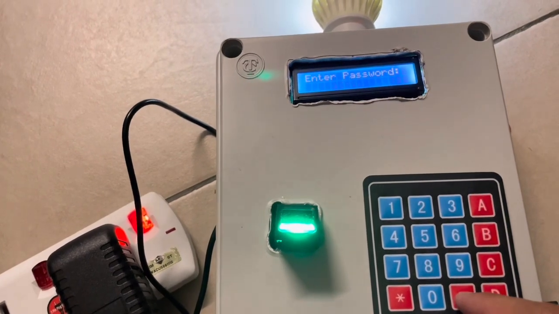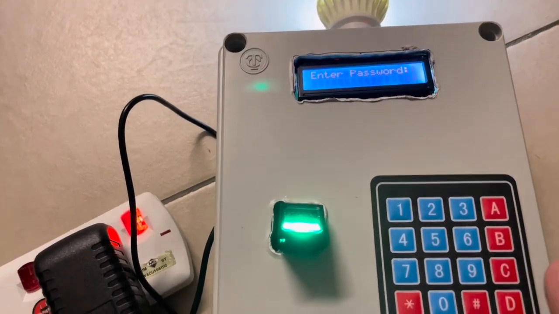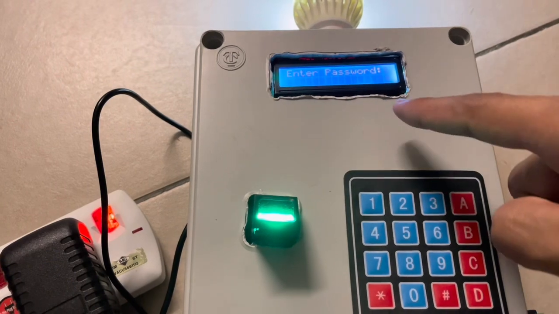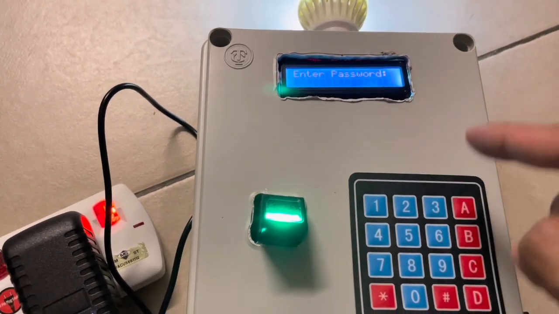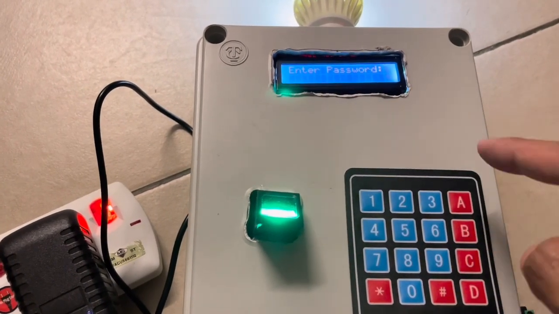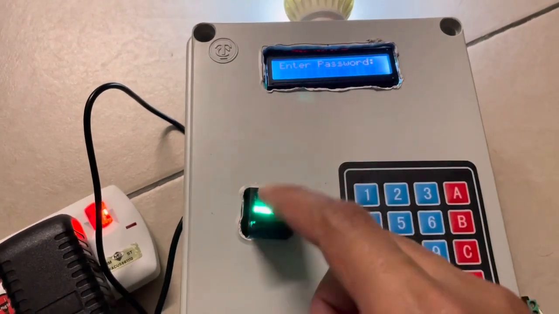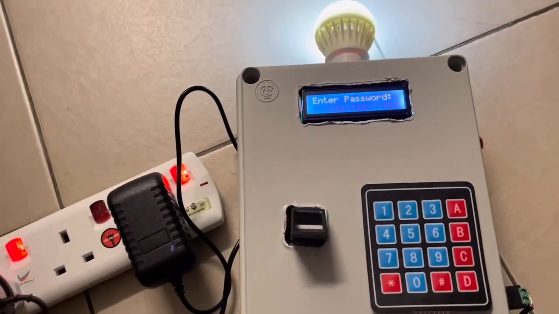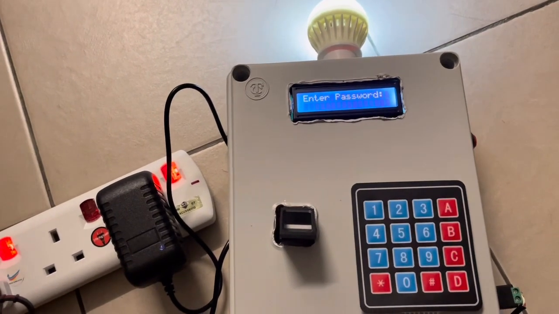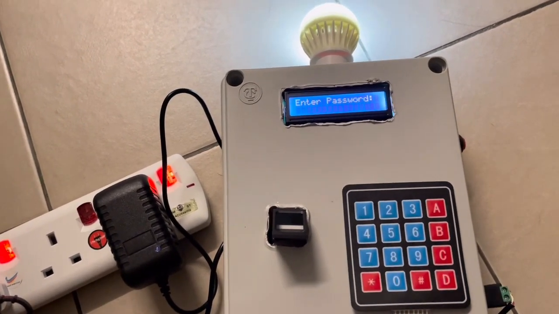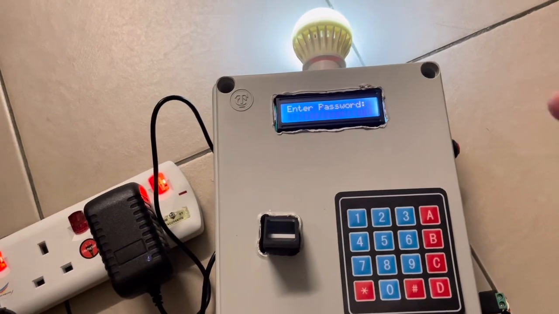So it shows us the wrong password because if we are late to scan the fingerprint, the fingerprint module is not detected. So we can see it here, when the state of this project is the bulb is turned on.